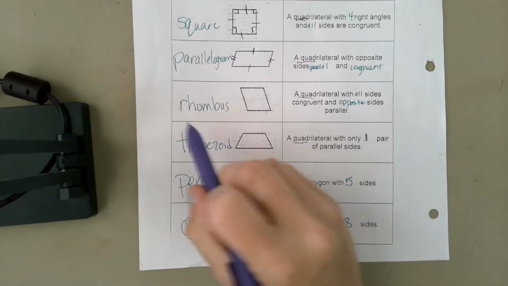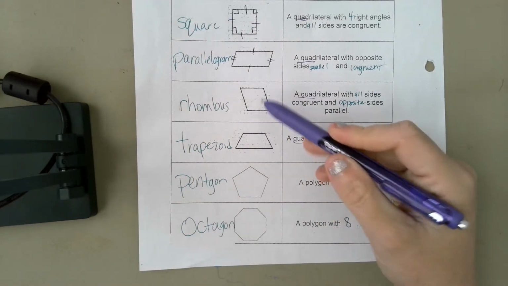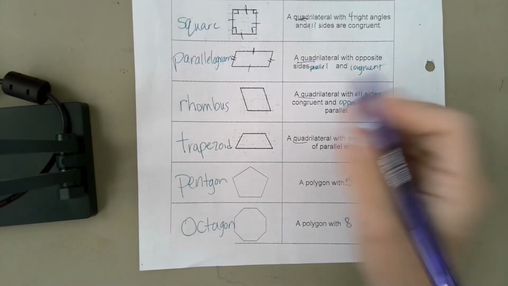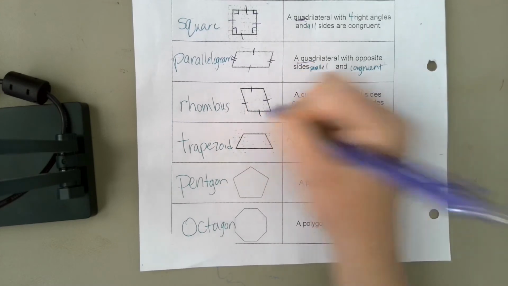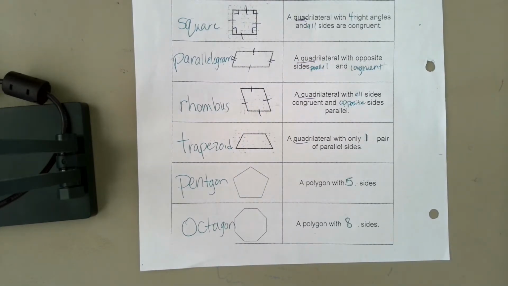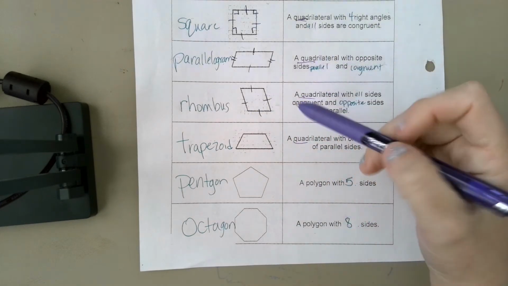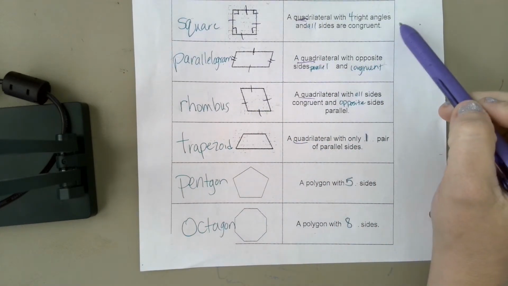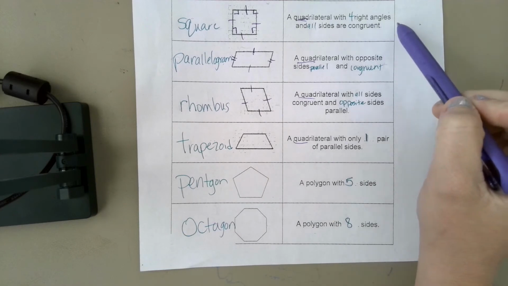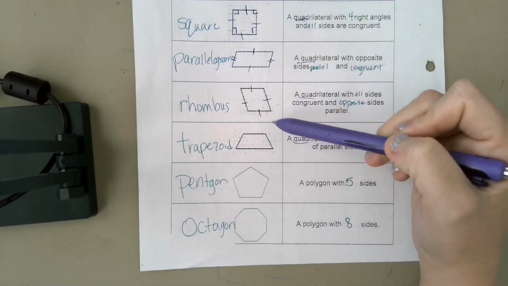The next shape is a rhombus. It is a quadrilateral. It's a 4-sided figure. All sides are congruent, and opposite sides are parallel. Now this is very similar to a square. However, a square has 4 90-degree angles, 4 right angles, and the rhombus does not.